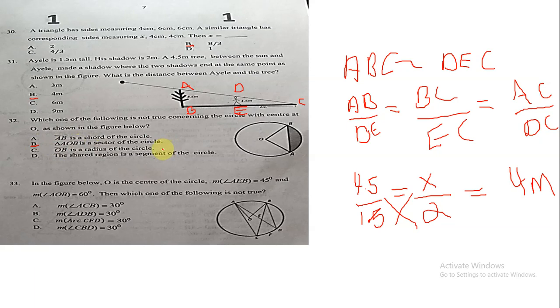Okay, now question number 33 says what? In the figure below, O is the center of the circle. The measure of angle AEB is equal to 45 degrees, and the measure of angle AOB is equal to 60 degrees, then which one of the following is not true? Which one of the following will not be true? That CBD will be 30 degrees? No. Here it will not be 30 degrees. So choice D is not correct for question number 33.